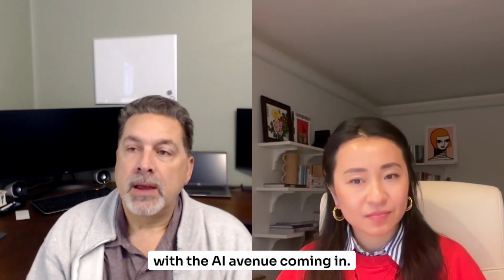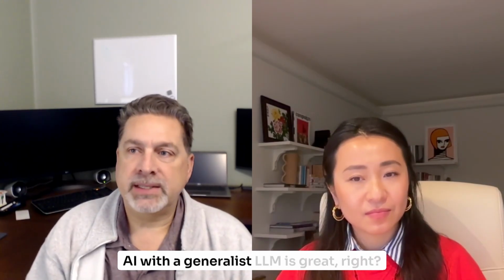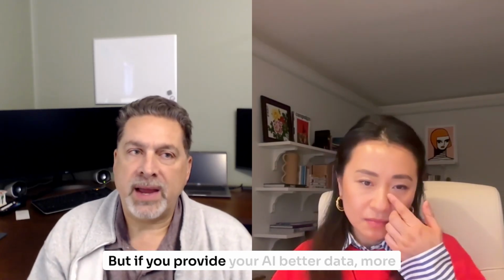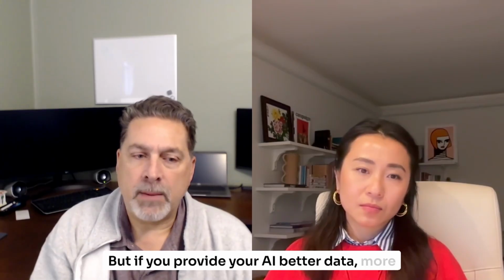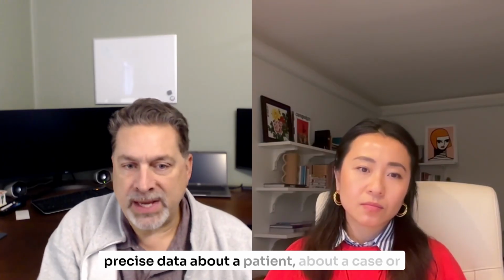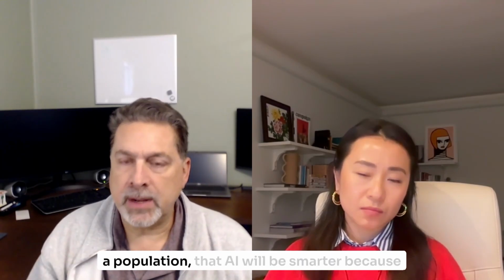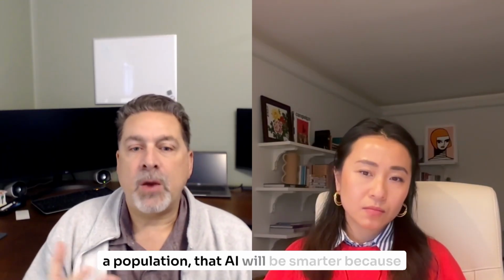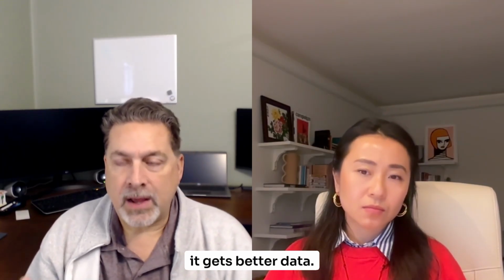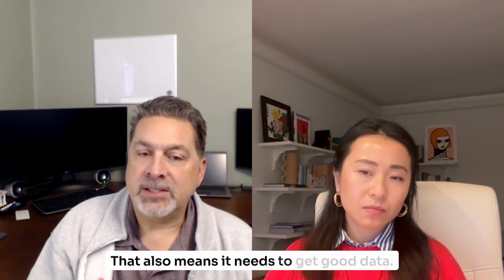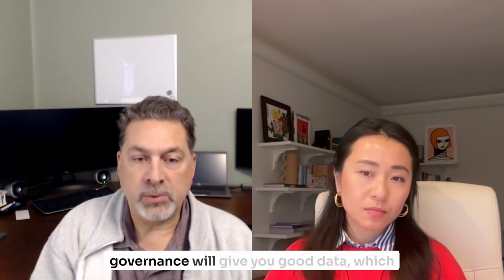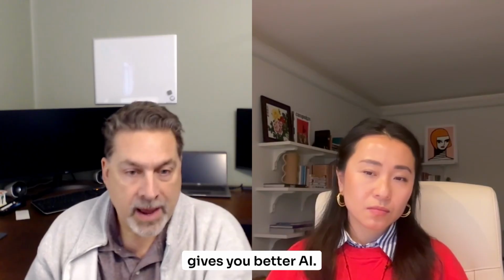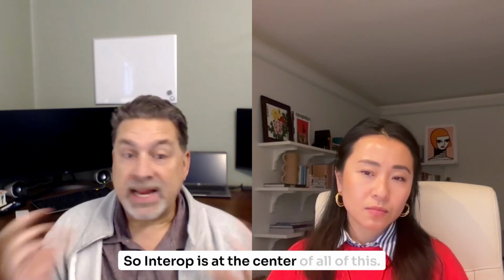And with the AI avenue coming in, AI with a generalist LLM is great, right? It can do great things. But if you provide your AI better data, more precise data about a patient, about a case or a population, that AI will be smarter because it gets better data. That also means it needs to get good data, right? And good interoperability and good data governance will give you good data, which gives you better AI. So Interop is at the center of all of this.